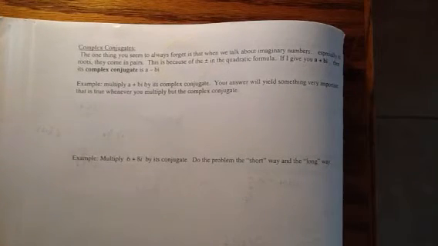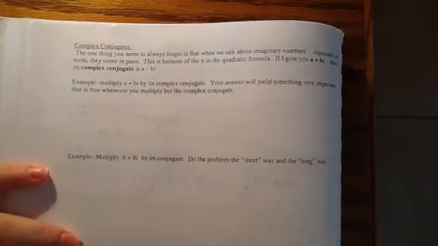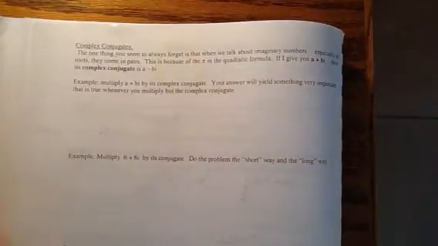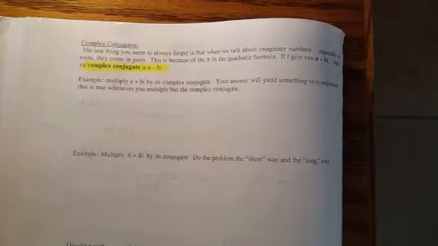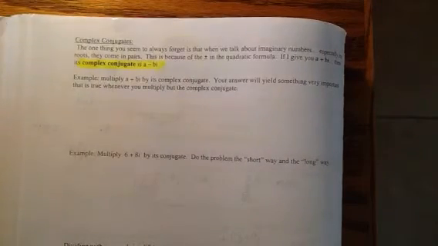So on page 104 and 105, we have to talk a little bit more about complex numbers before we can actually use them to solve polynomials. So you need to make sure that you know that complex numbers come in pairs. They have this thing called a complex conjugate.